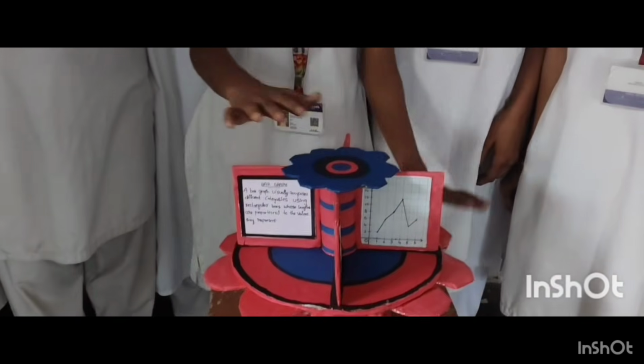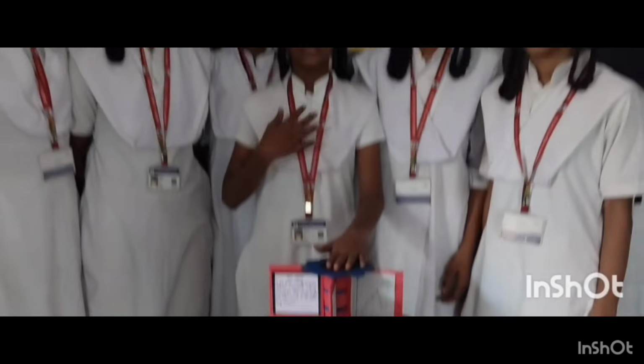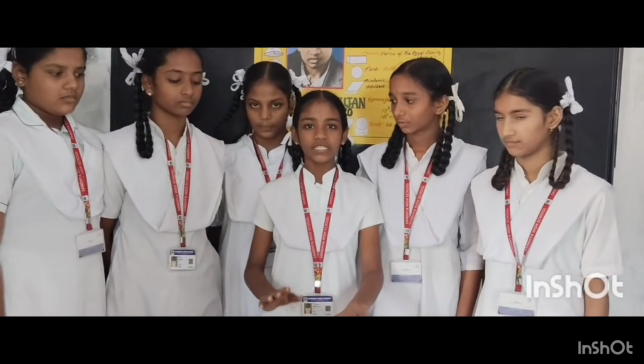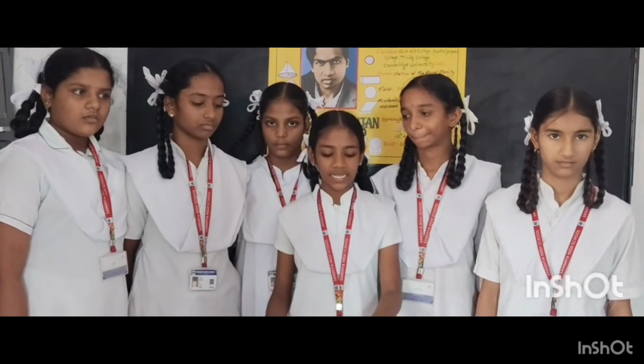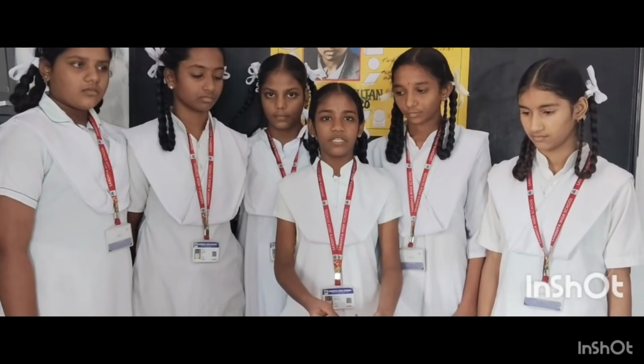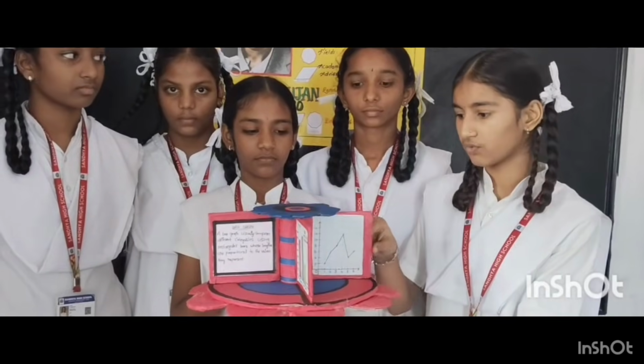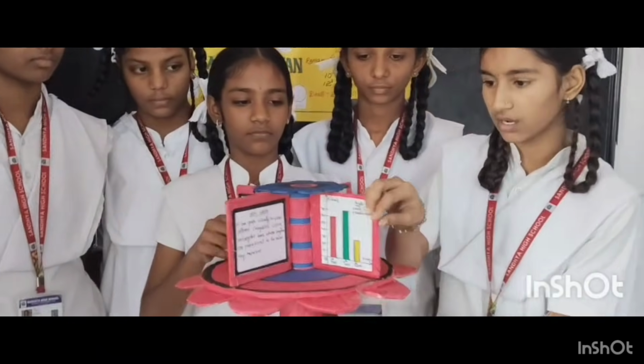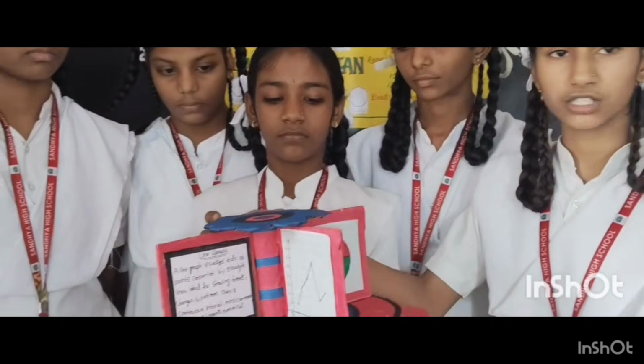Graphs are powerful tools in mathematics as they help us visualize data in a simple and clear way. It makes it easier to understand and analyze information. There are four types of graph: bar graph, line graph, pie chart, and histogram.